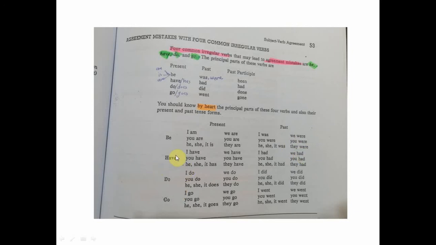Now, have family. I have, you have, she, he, it has. Remember the group that always loves the S, he and she, it, and singular. Why would they choose has? Because has an S. They love verbs with S. They choose is because it has an S. Anyway, we have, you have, and they have. Change them into past. They all are going to be had. So I had, you had, she, he, it had, we had, you had, and they had.